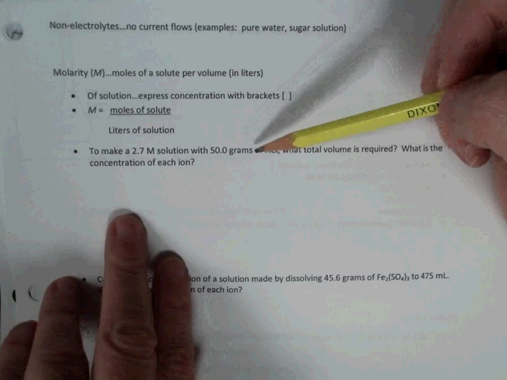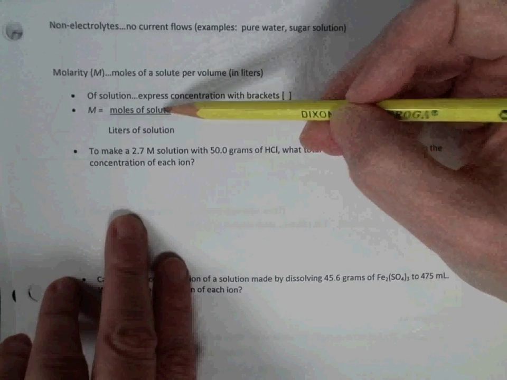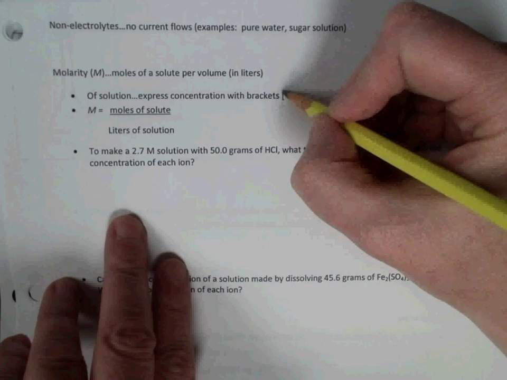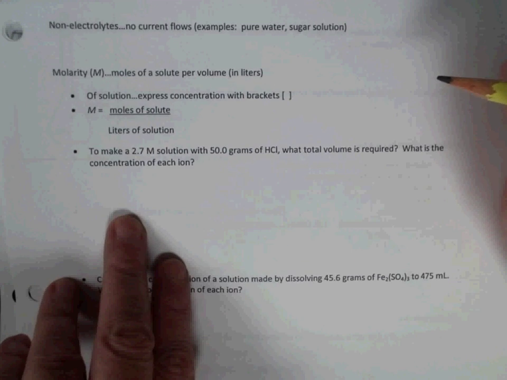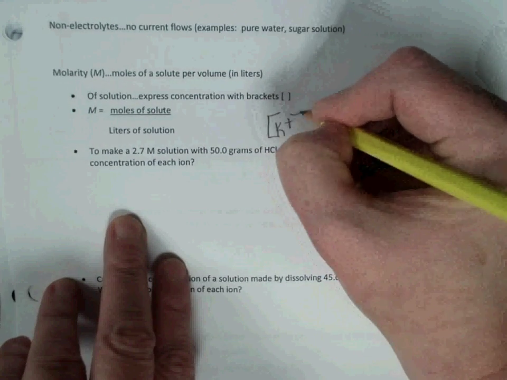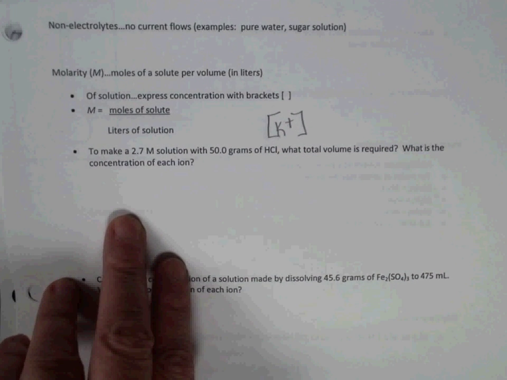All right, let's do something real quick before we leave. I want to show you, this was the warm-up, the formula for molarity, okay? It's moles of solute per liters of solution. If you see brackets around something, that just means the concentration of. Like if I have this, that's the concentration of potassium ions in a solution. Brackets mean the concentration of.